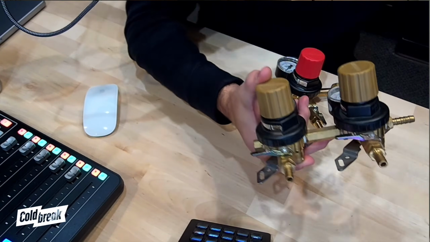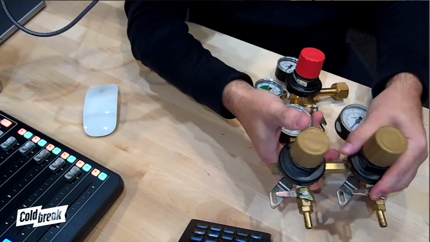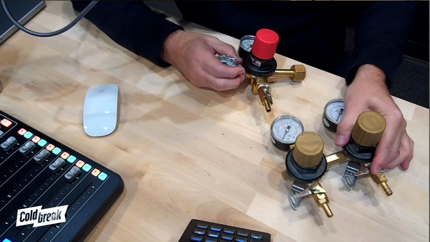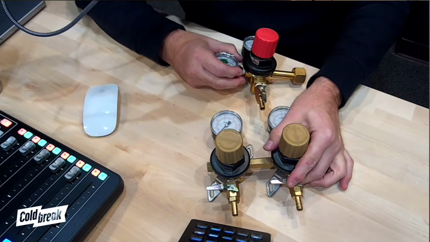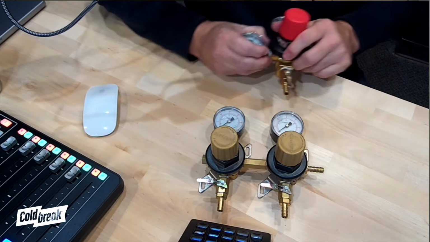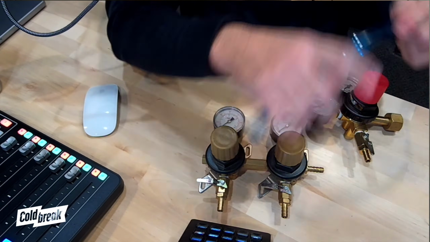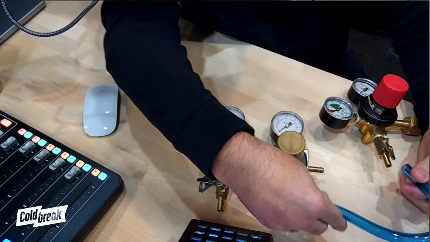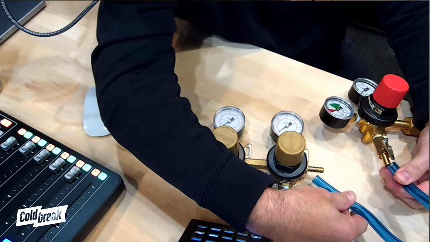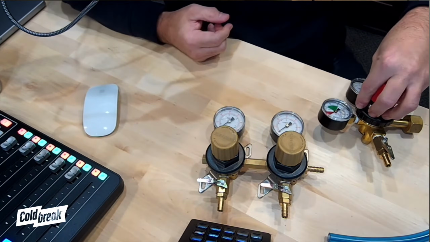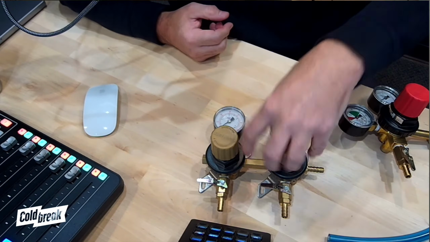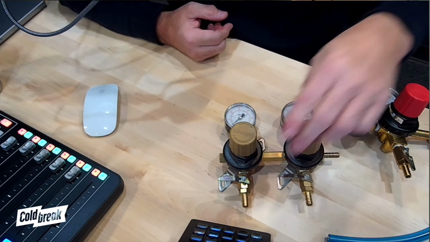So this would be a secondary regulator. Let's see if I can get it in the center of the screen. This would be a secondary regulator. And what you can do is attach one to the other like that. Run this at a little bit higher than you normally would, and then you can dial in. These would feed the kegs this way.